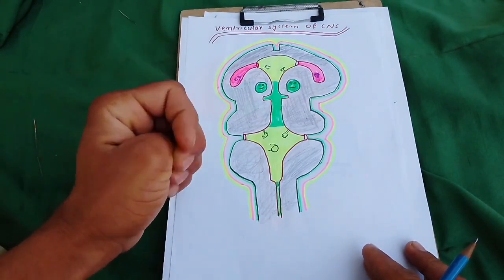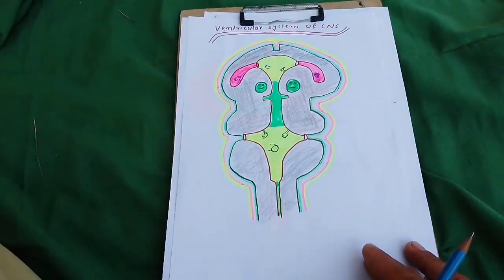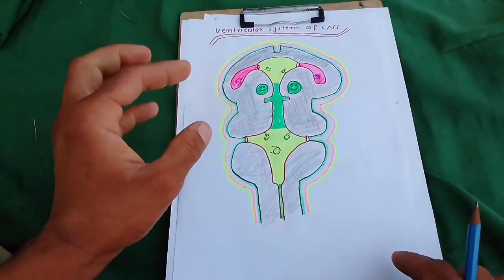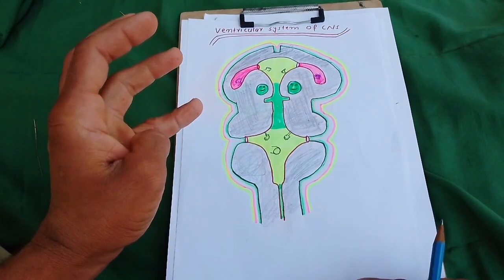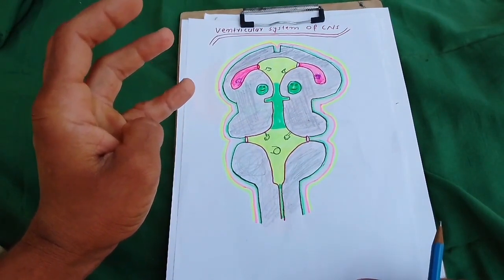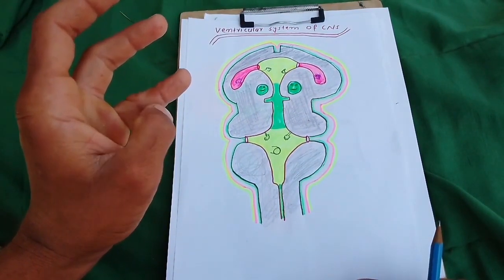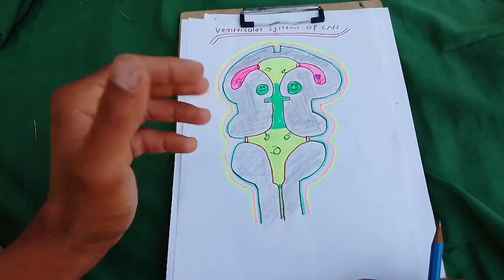What is a ventricle? Ventricles are the cavities in the brain which are filled with cerebrospinal fluid.